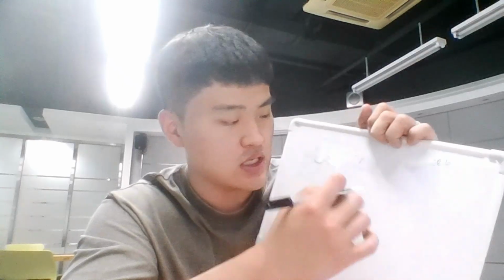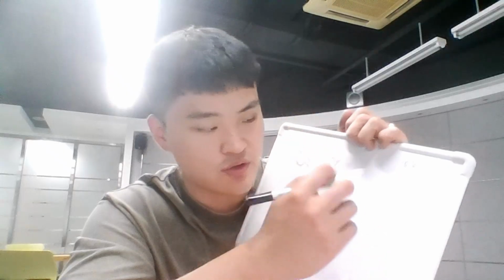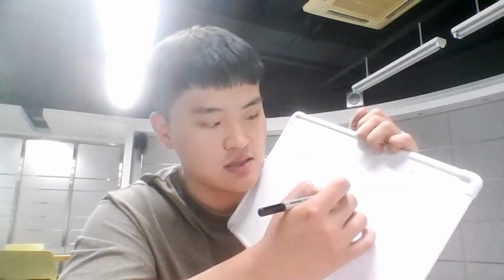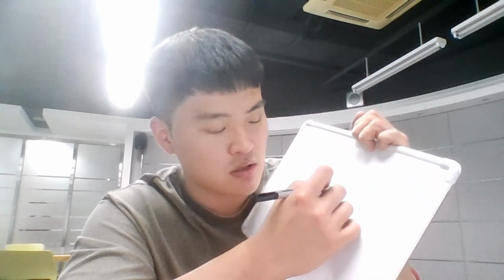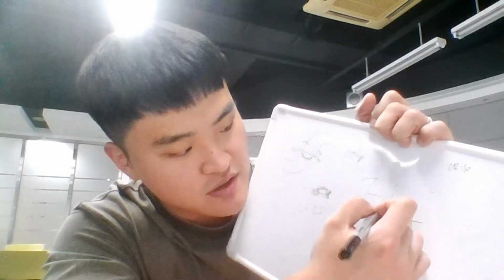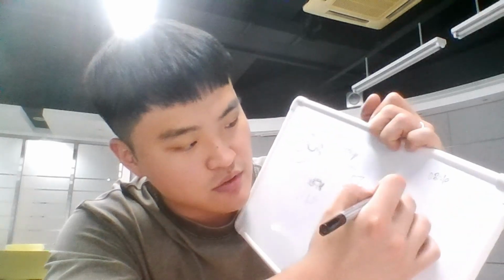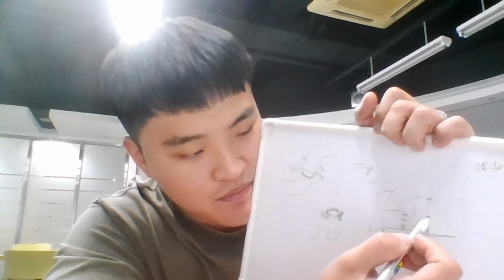So, when we attach two materials that have different energy bands in the substrate like this, then we can draw the energy band like this. Here there will be a different energy band gap.